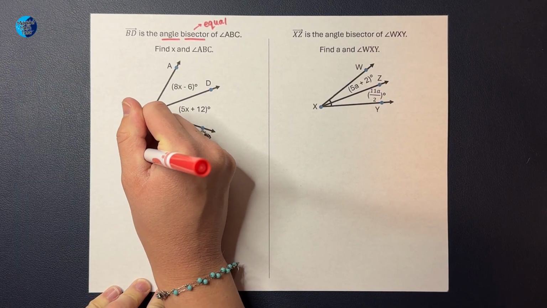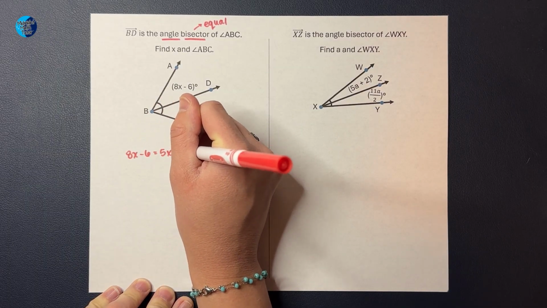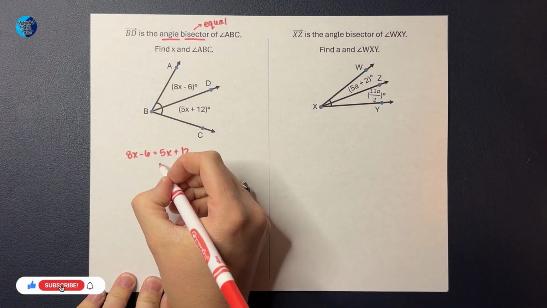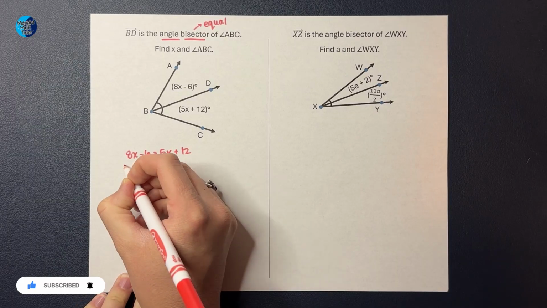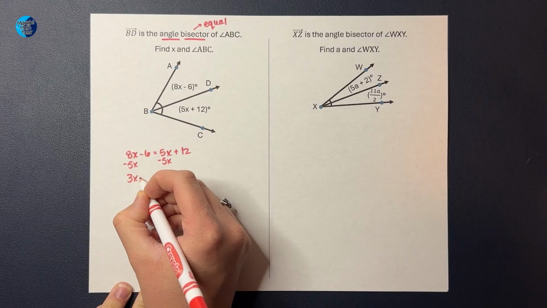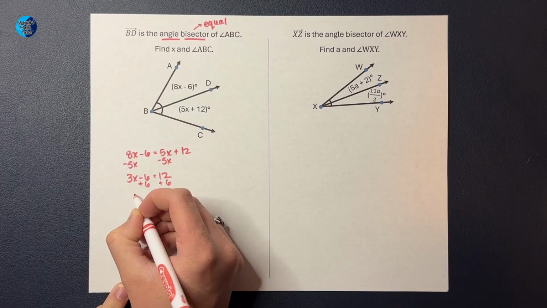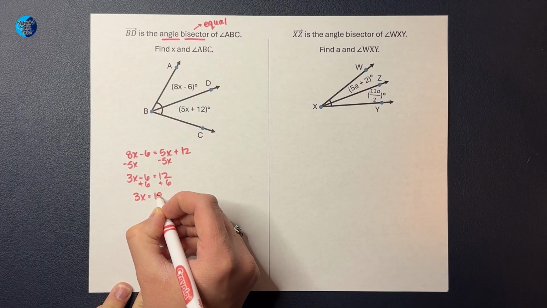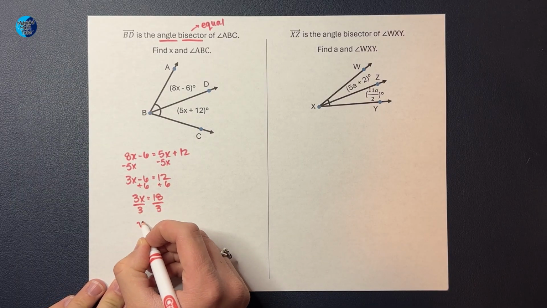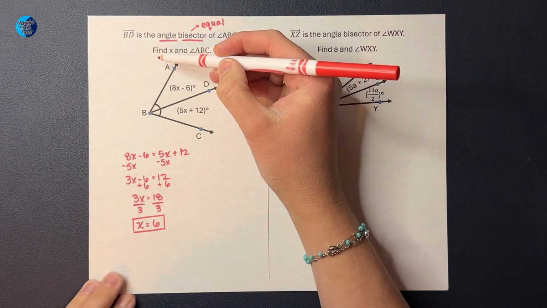8x minus 6 is equal to 5x plus 12. Then I'm just going to go ahead and solve for x. So I need to get my x's together. I'm going to subtract 5x from both sides, which will give me 3x minus 6 equals 12. Then I'm going to add 6 to both sides, get 3x equals 18. Divide by 3 on both sides, and we get x equals 6. Awesome. All right, that was one of the things I wanted.